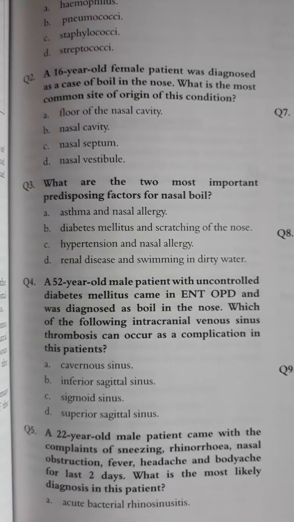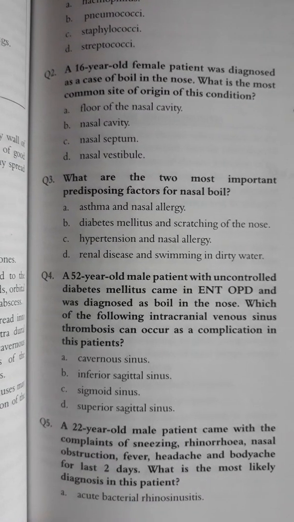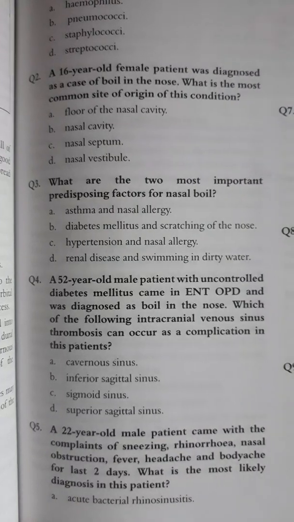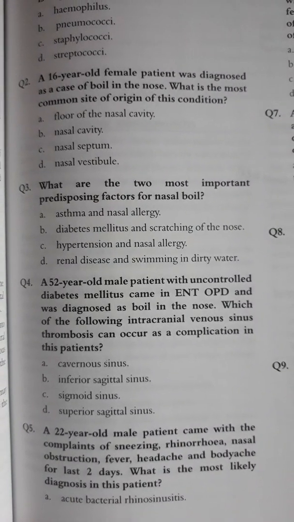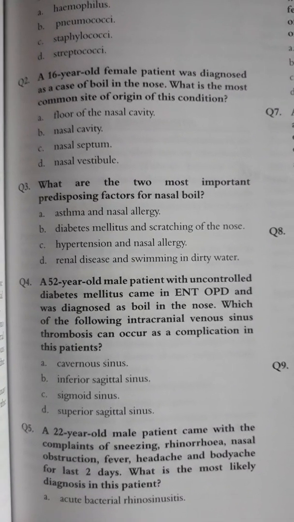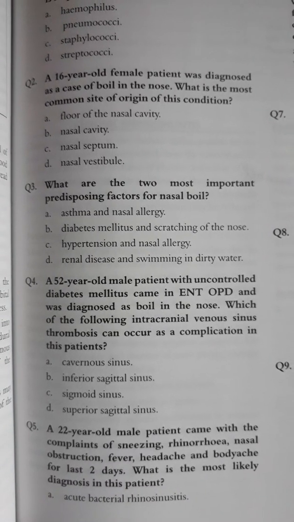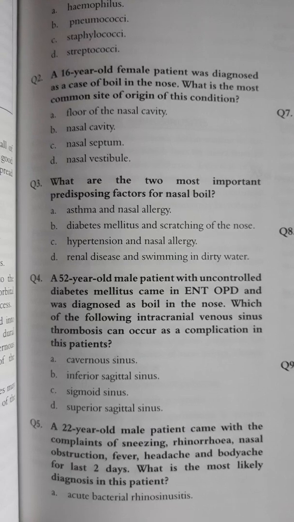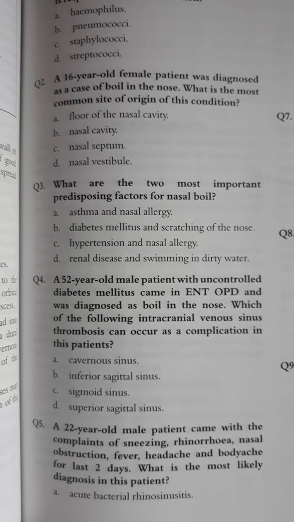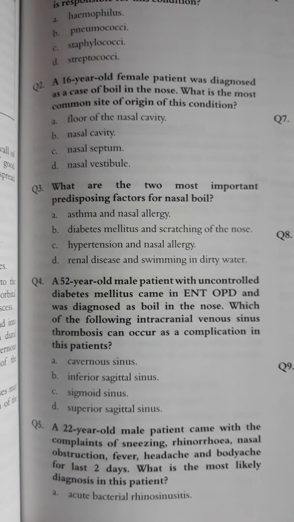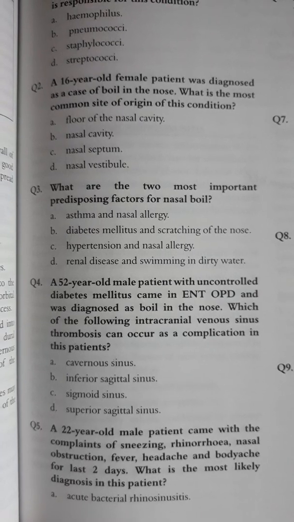The predisposing factor for viral sinusitis is exposure to cold. The most important viruses responsible for viral rhinosinusitis are adenovirus, rhinovirus, Coxsackie, and echovirus.